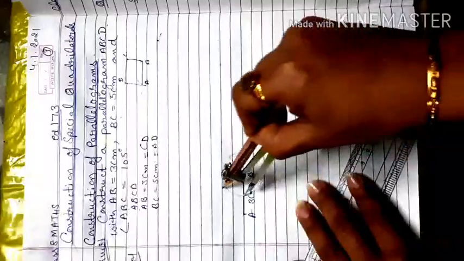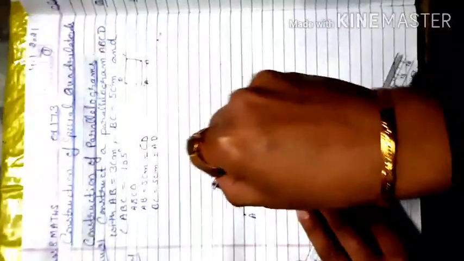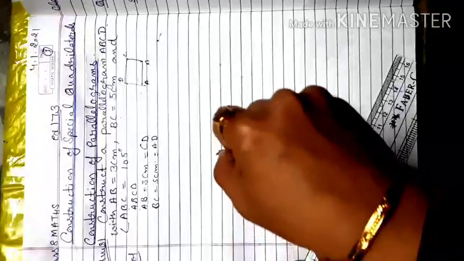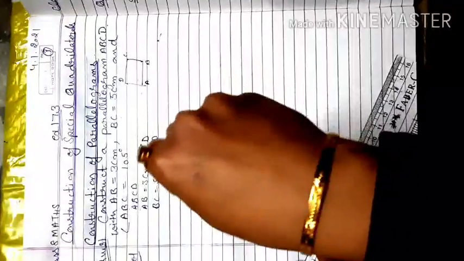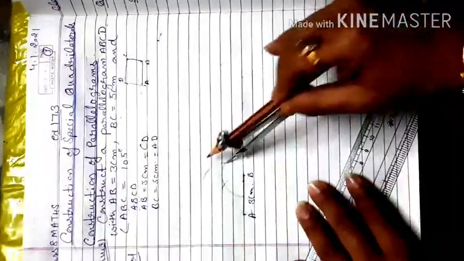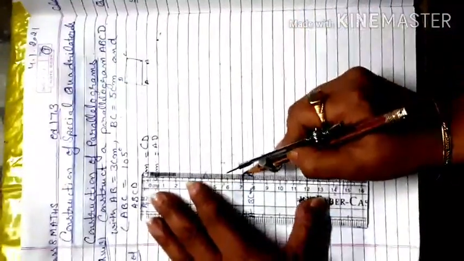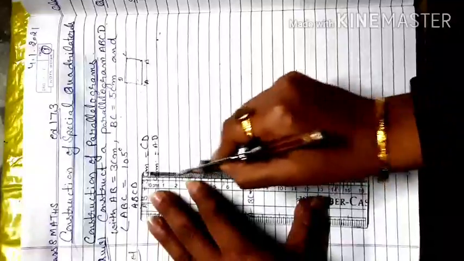Draw the semicircle, consider B as center, then with the same radius mark two arcs. From those two arcs you bisect to make the 60 degree and 120 degree angles, and the 90 degree angle. I draw these as dotted lines.